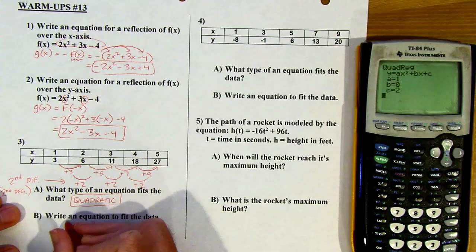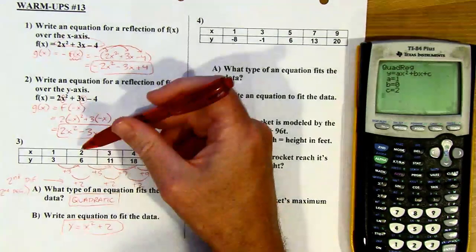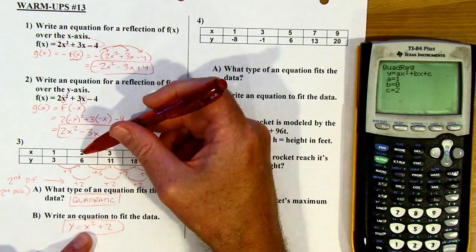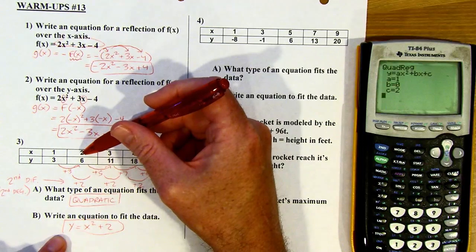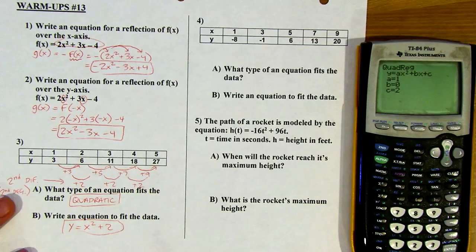And you could test it out, right? If you plug in, say, 2 for x, 2 squared is 4 plus another 2 would give you 6 out for y. So it works with all these xy pairs, okay?